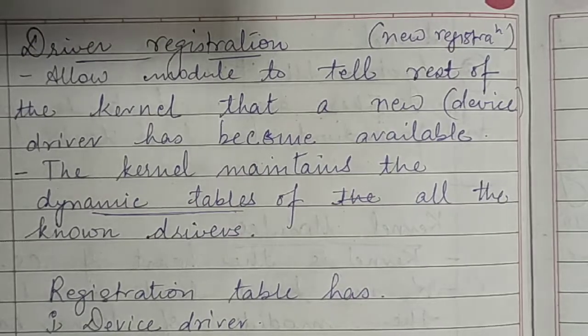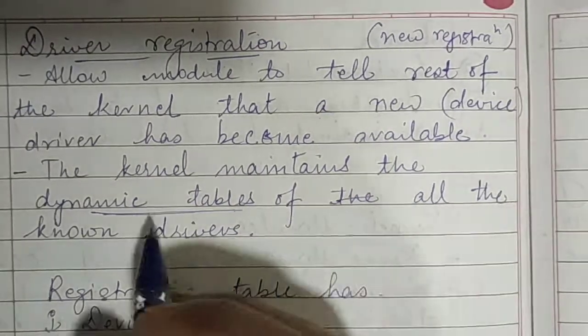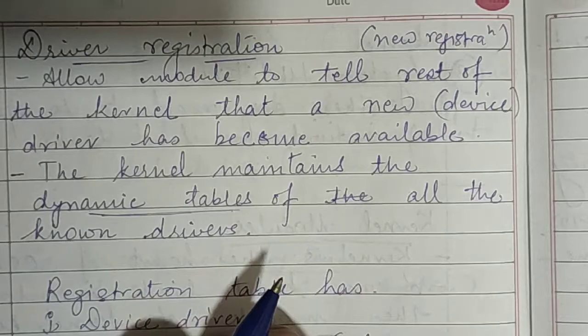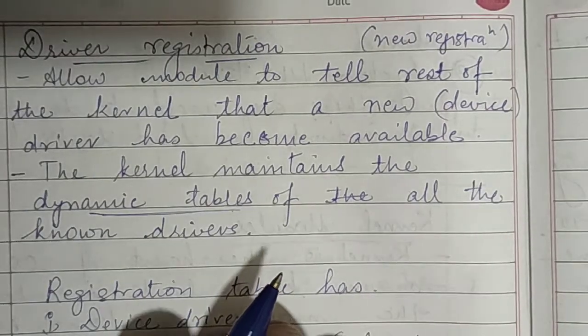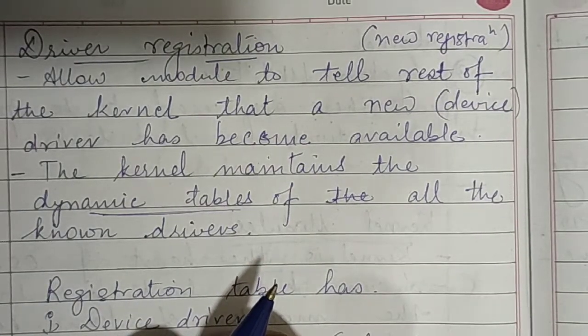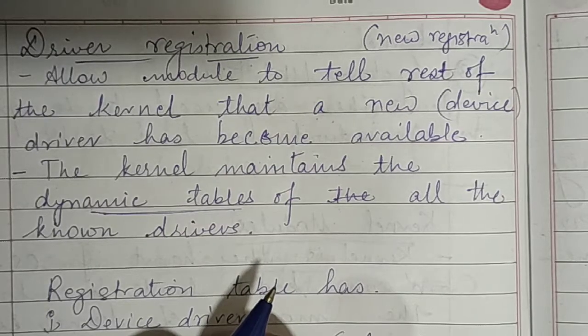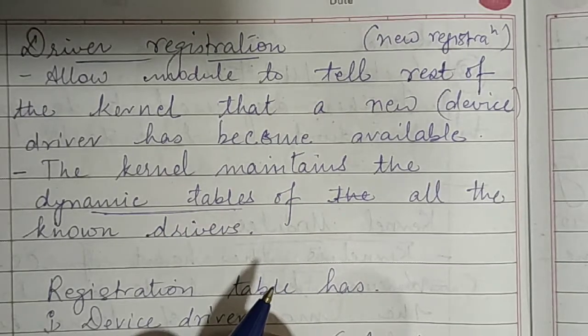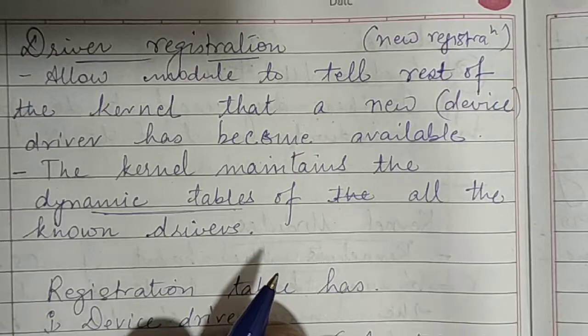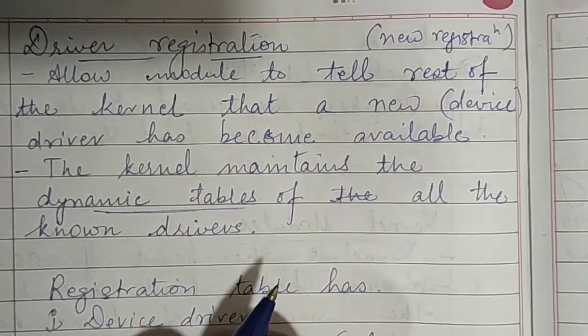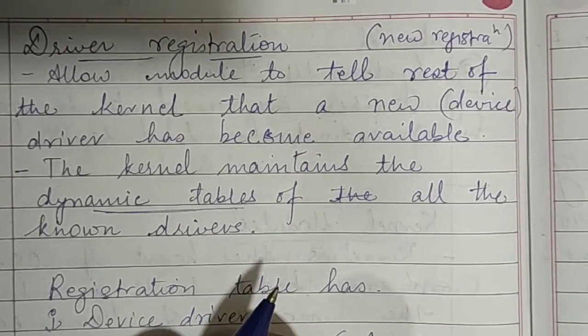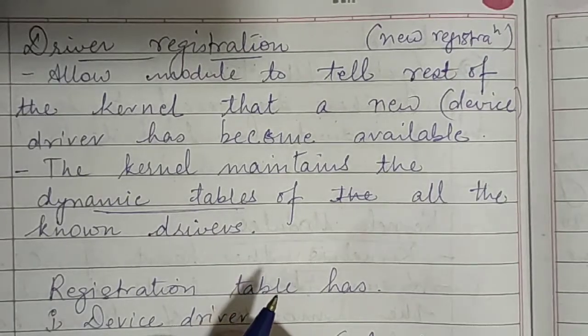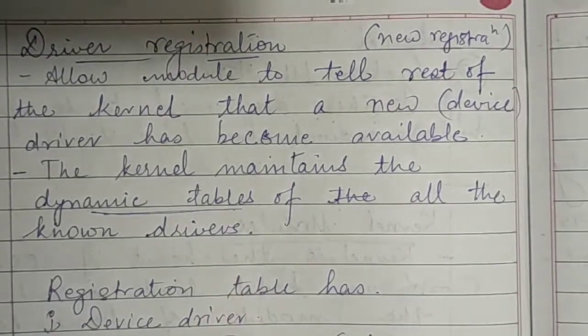For example, if we open a file the first time, it will take a certain amount of time, but when we open the same file the next time, it takes much less time. Similarly, when we put a USB into a USB slot, it takes more time the first time and less time the second time.